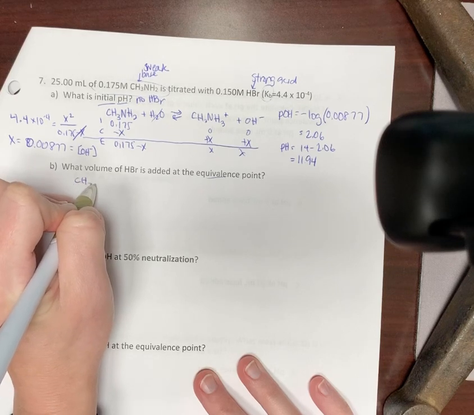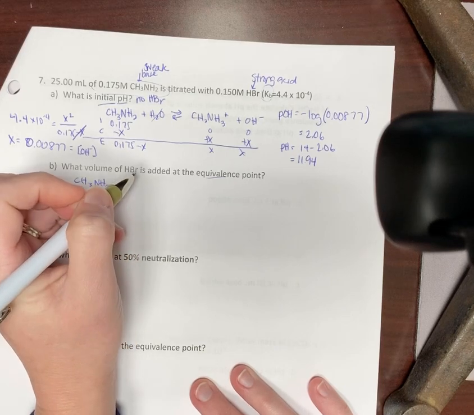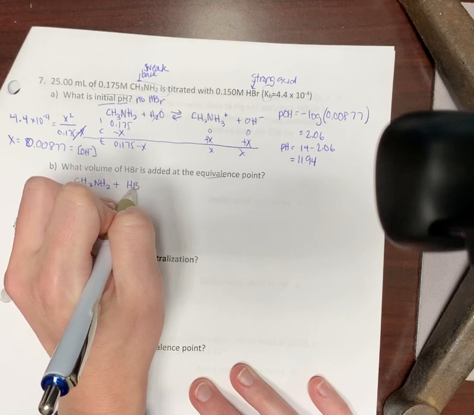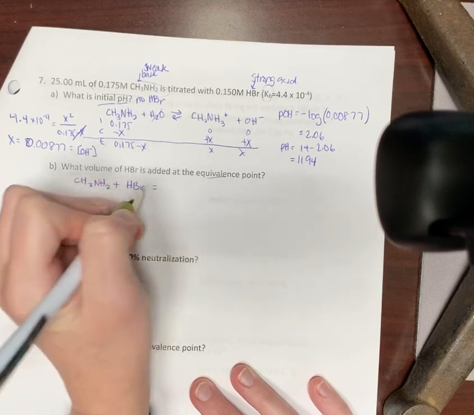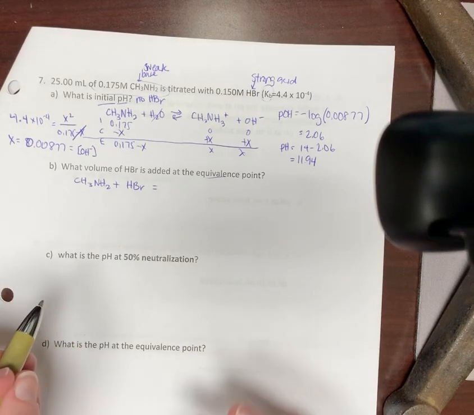So CH3NH2 plus HBr is going to make, what is this going to make?